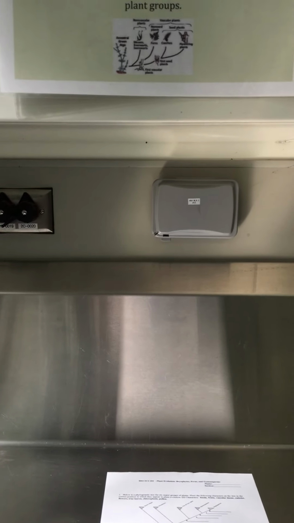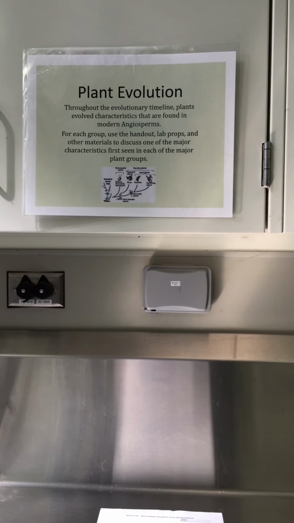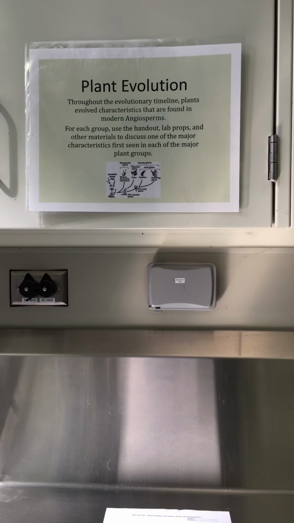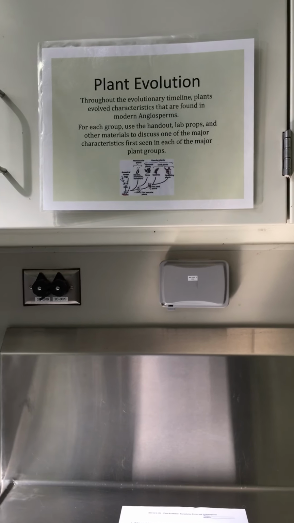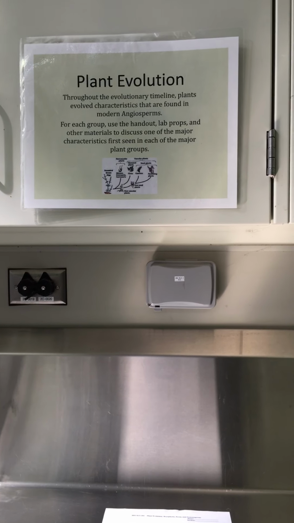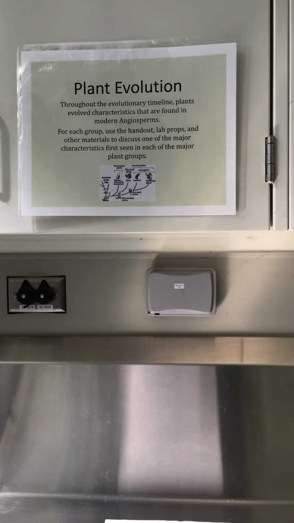Hi everyone, welcome to the lab on plant evolution. Today we're in the greenhouse and Jacob, one of the TAs, is going to give you an awesome tour and you're going to be doing a scavenger hunt with him, but I am going to be showing you about plant evolution.